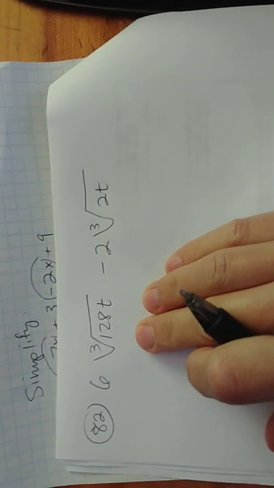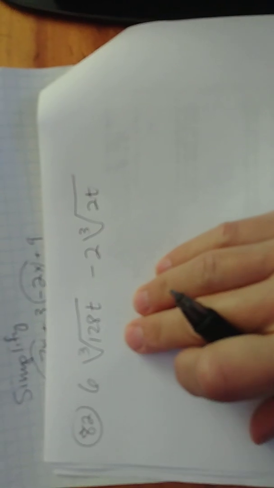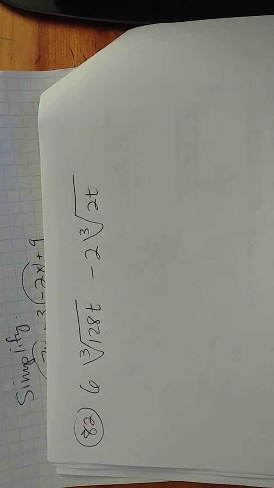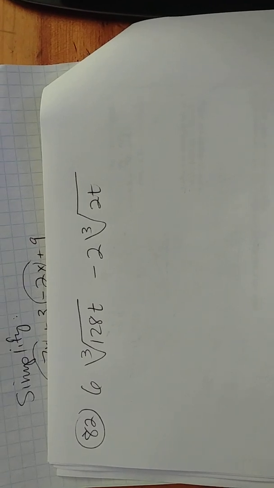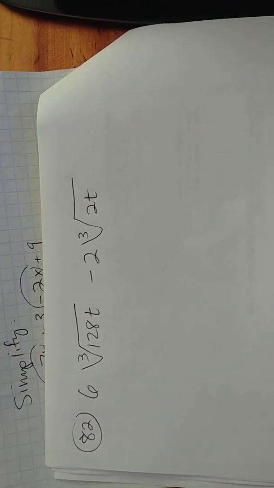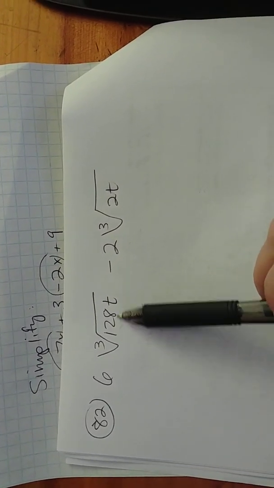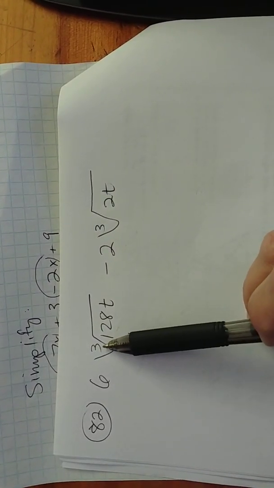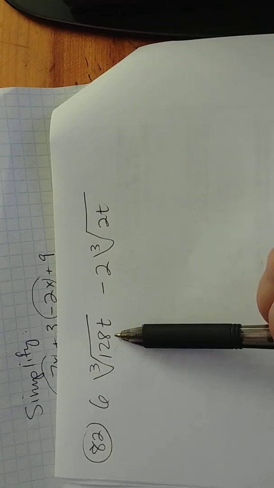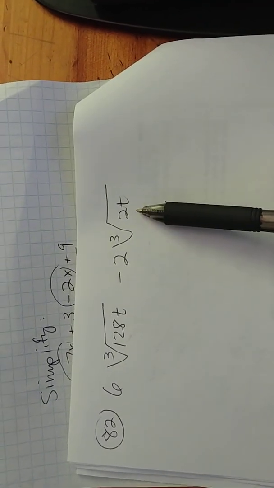Okay, this is number 82. And what we have here is 6 times the cubed root of 128t minus 2 times the cubed root of 2t. So this is going to be really similar to the one where we recognize this as a perfect cube times some leftover, and whatever the leftover is matches this.